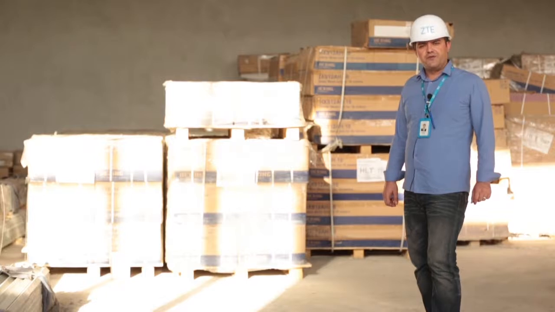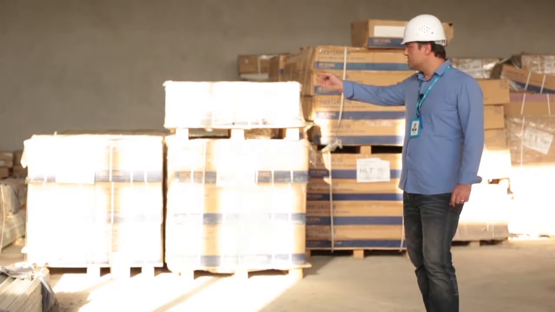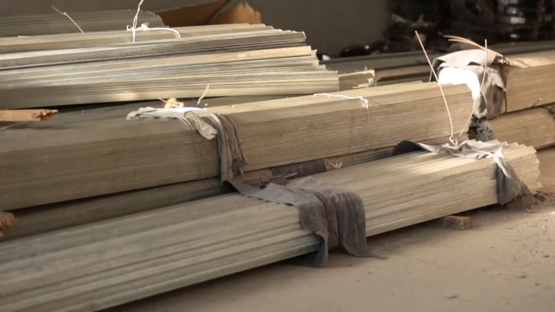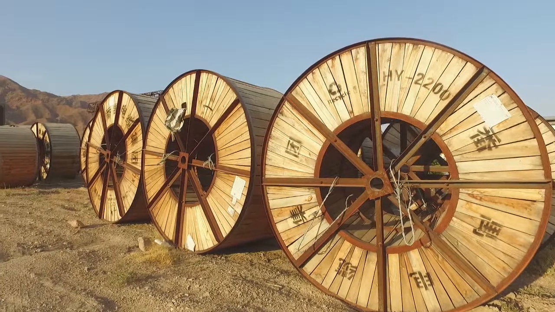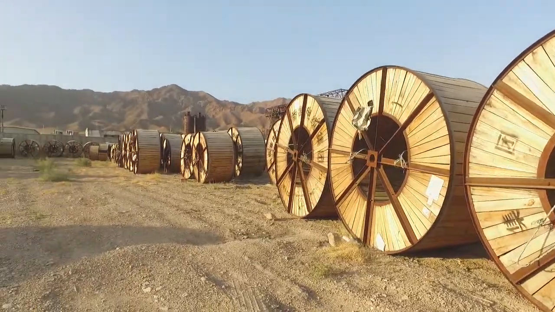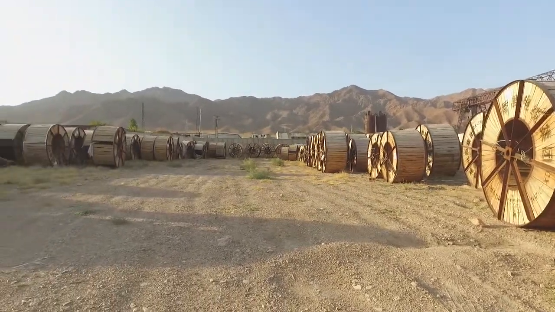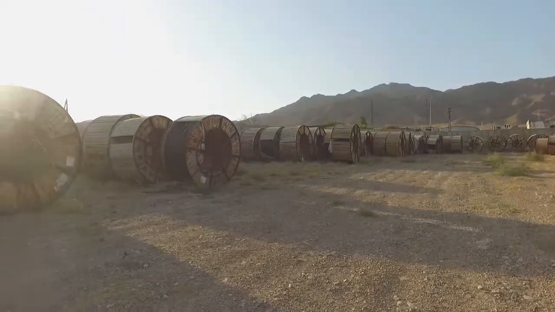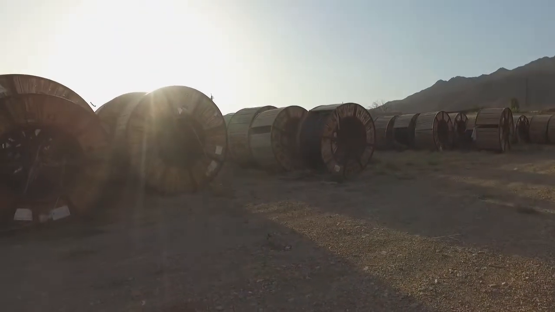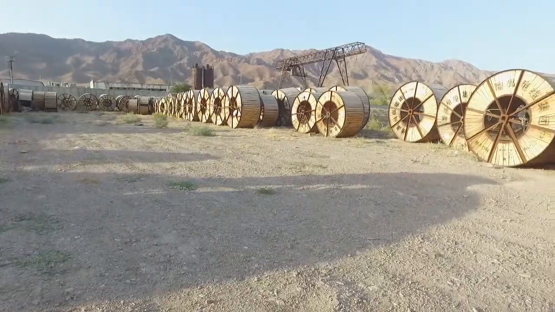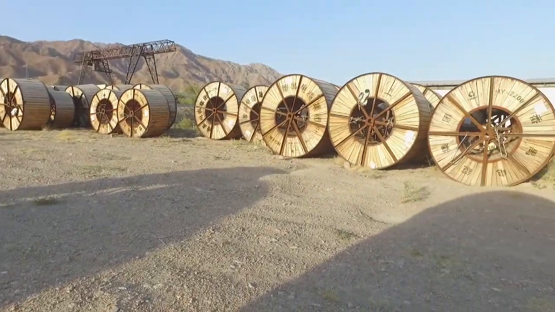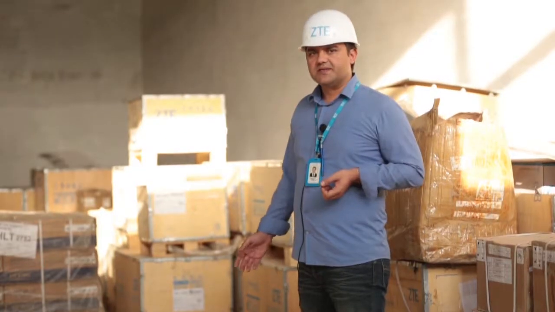This section of the warehouse we are using for cross arms and some cables. Here is another section of the warehouse.